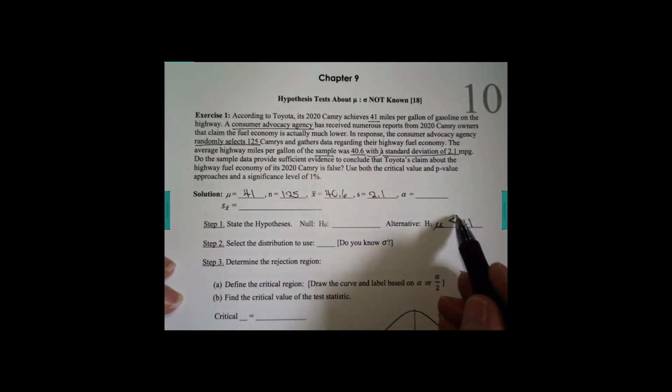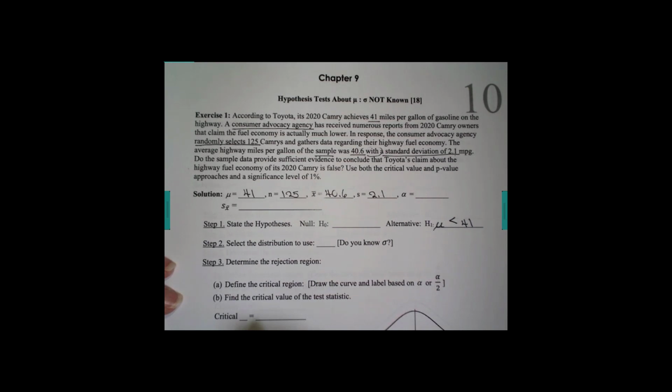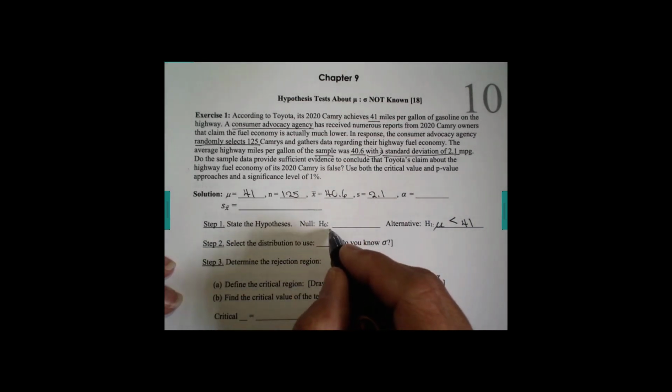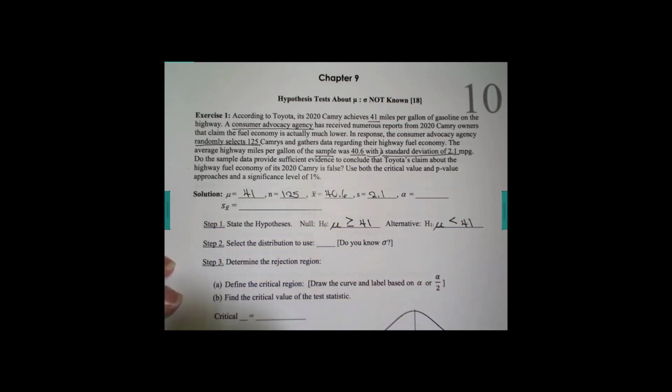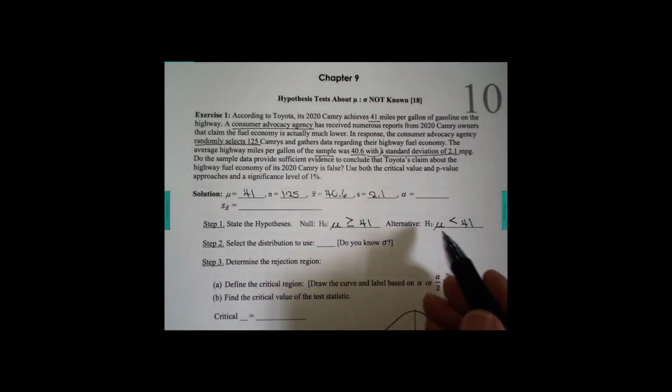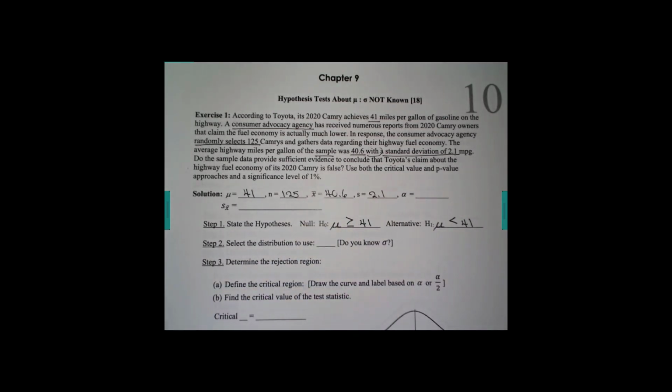To be false, the fuel economy would have to be less than what the company claimed, okay? So what's the alternative hypothesis? Well, if it's 41 or greater, then the company's not lying. That's the null, isn't it? Sorry, that's the null. This first one we said is the alternative.